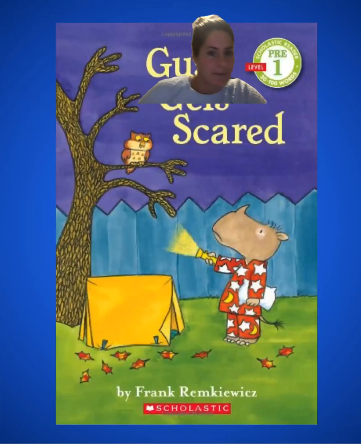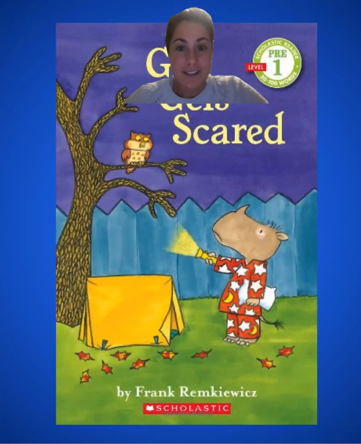All right, so I'm in the way a little bit, but this is another Gus story. This one is called Gus Gets Scared. Now, being a detective, I could just look at that title, Gus Gets Scared. That could right away be a problem. Why is he getting scared? That could be a problem in our story. So let's read to find out.